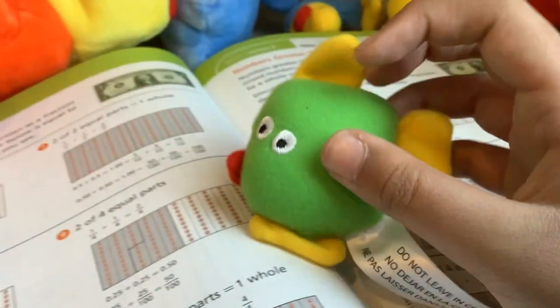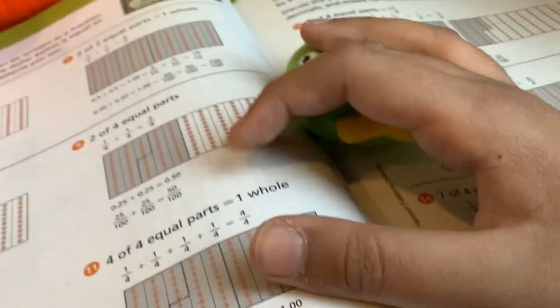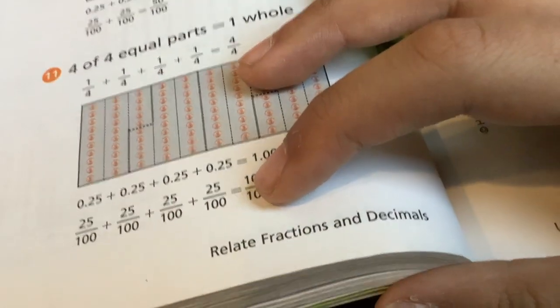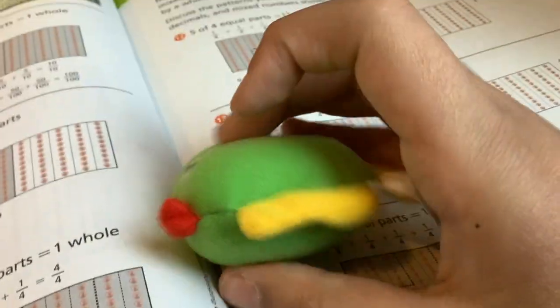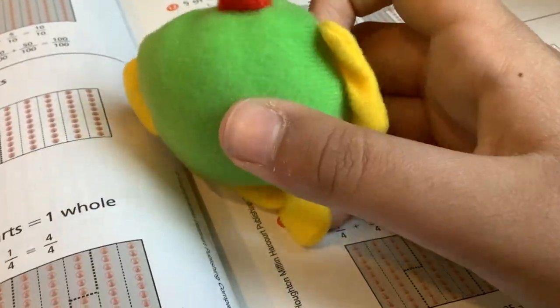This is getting amazing. 4 of 4 equal parts is 1/whole. And 2 of 2 equal parts. Don't forget. So, when it's 1/whole, it's 100 hundredths, or 1 whole dollar bill. 100 pennies, or 10 dimes, equals $1 bill.